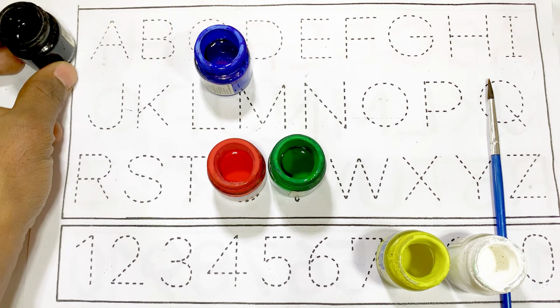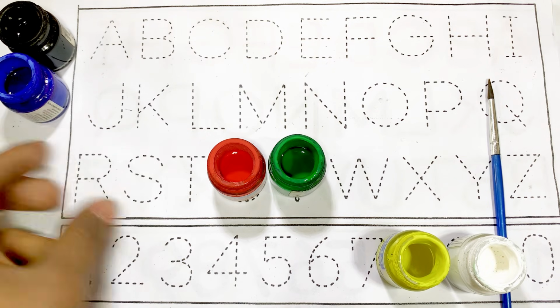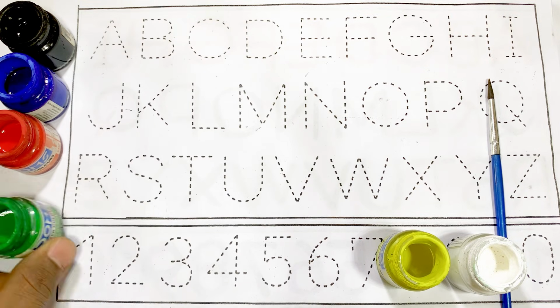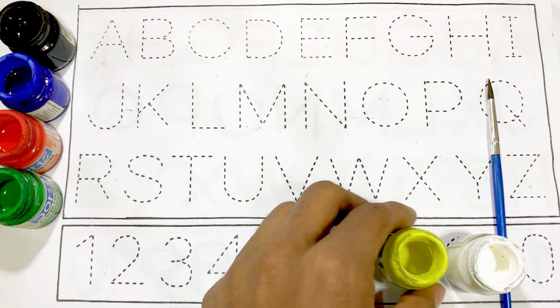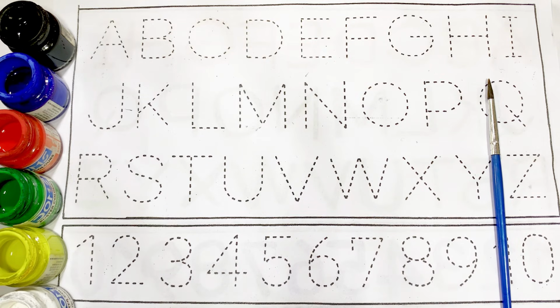So kids, let's learn the names of the color. Black color, blue color, red color, green color, yellow color, and white color.